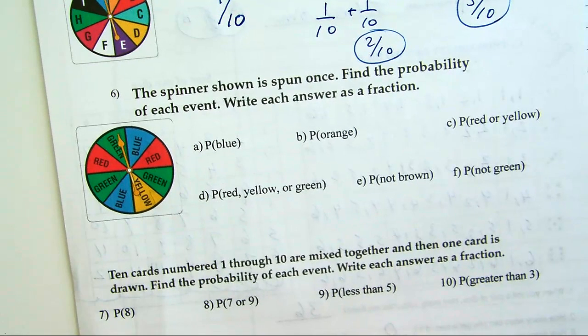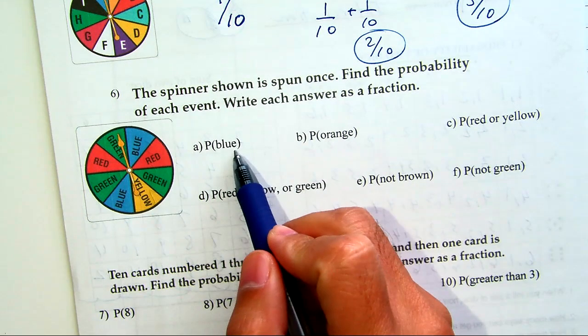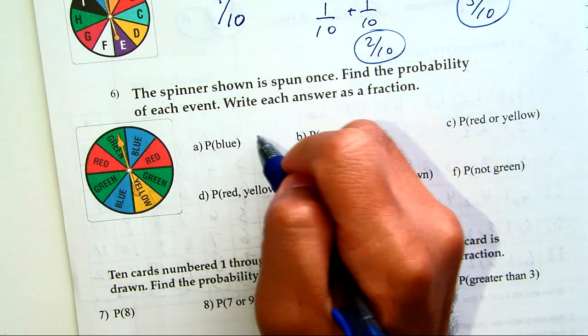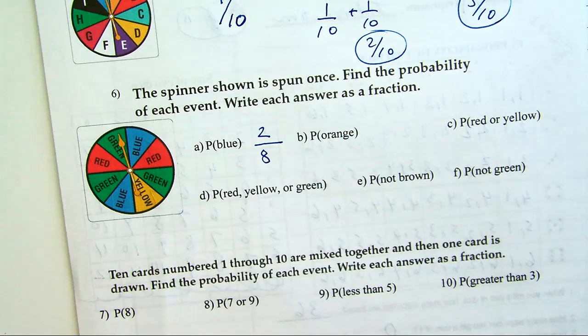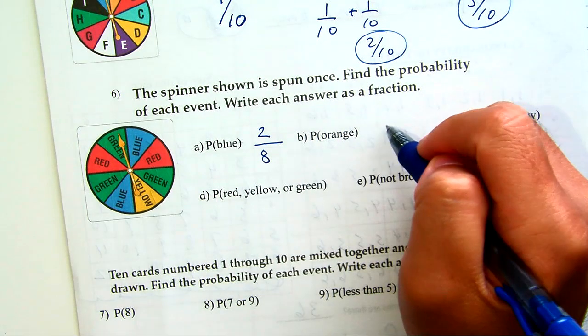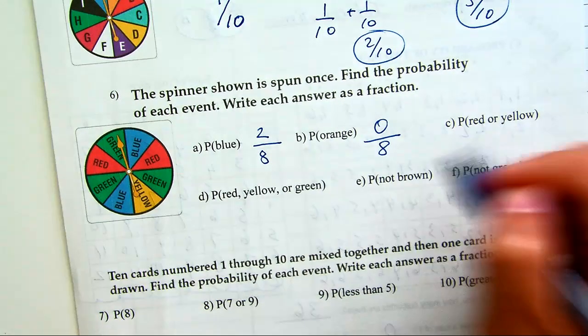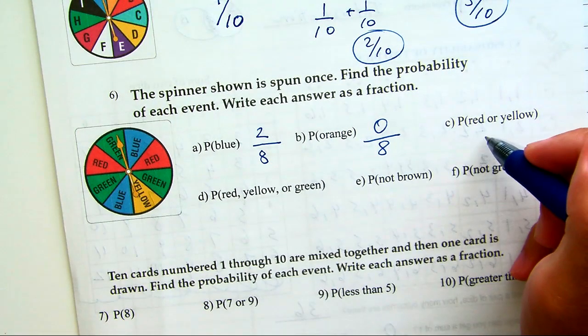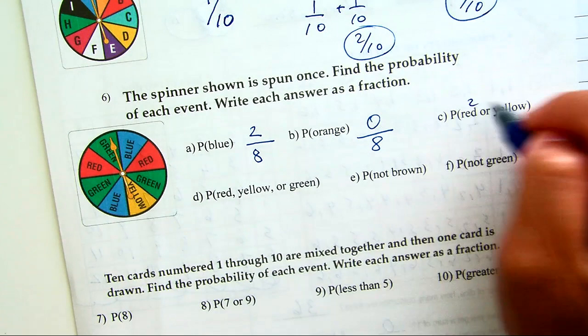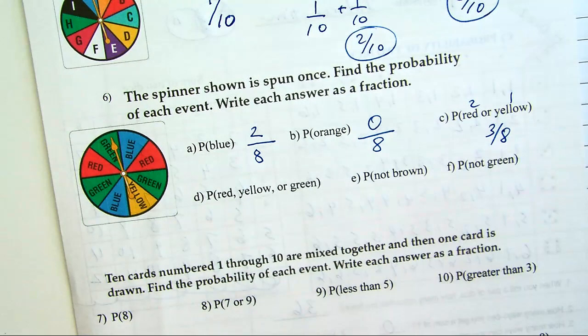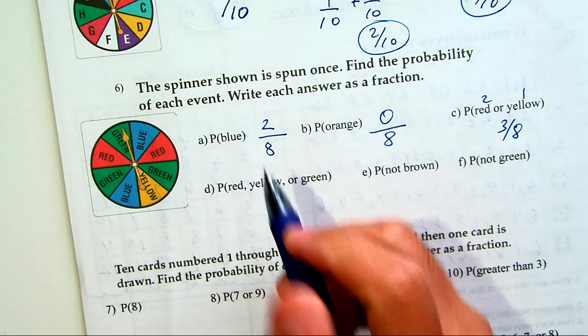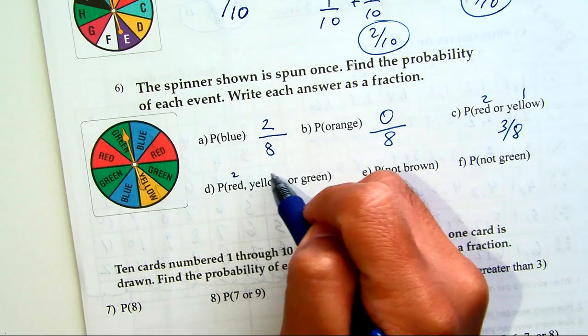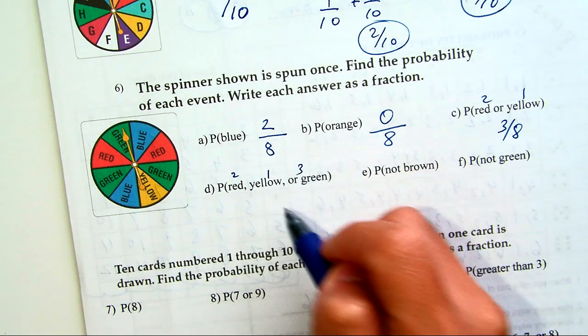Alright, number 6. Looking at the spinner, find the probability of blue. Well, there are 2 blue out of 8 outcomes. Orange, well, we get 0 out of 8. We have nothing, so this can be 0. Red or yellow, well, there are 2 red and there's 1 yellow, so it's going to be 3 out of 8. Red, yellow, and green. 2 red, 1 yellow, and 3 green, so it's going to be 6 out of 8.